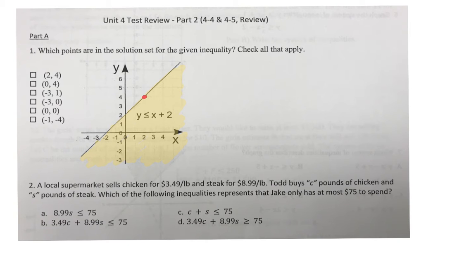It's lying on a solid line, and lying on a solid line is okay, as long as it's not lying on a dashed line. That's bad. Lying on a solid line like that is okay, though. So let's put a check there for 2, 4. Up next is 0, 4. 0, 4 is not in a shaded region, so that doesn't get a check mark.